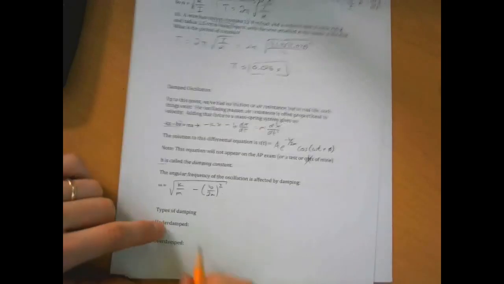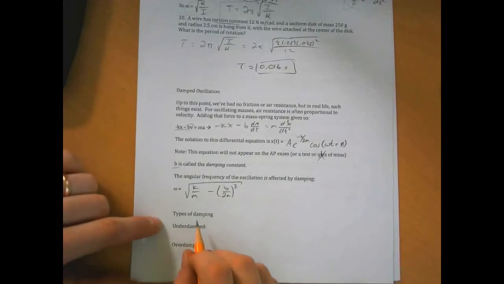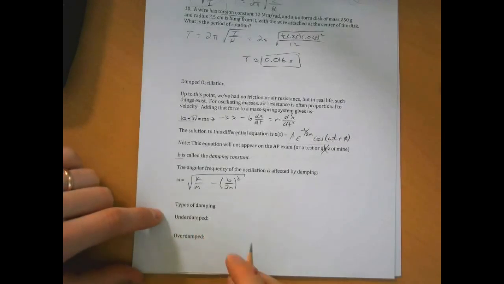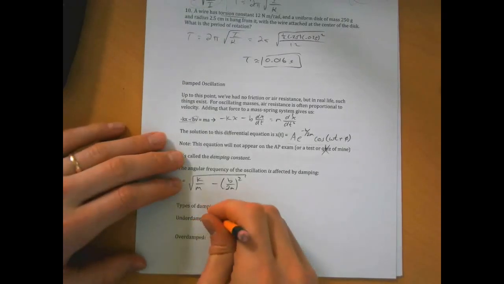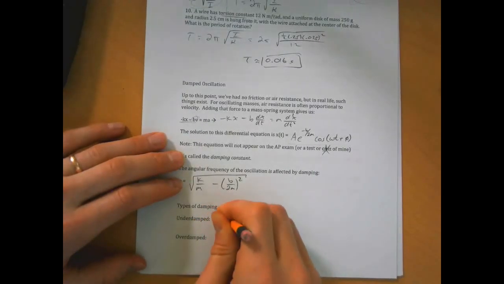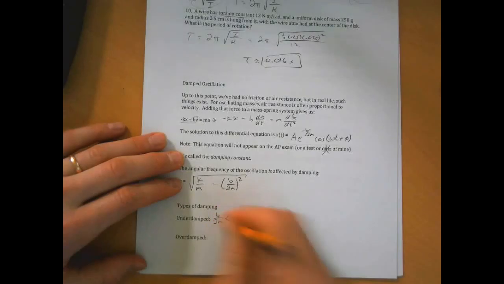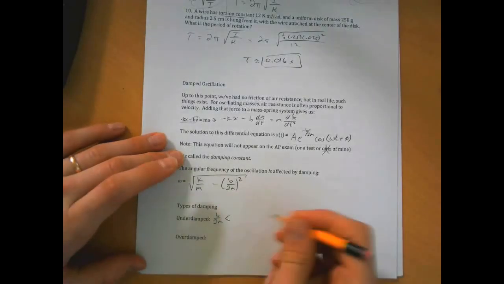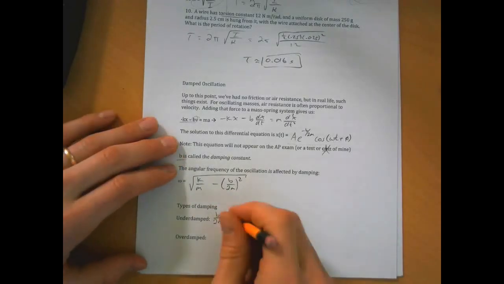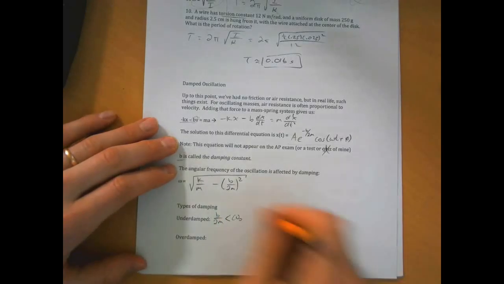I didn't mean for that to jump onto the next page, I think. So an underdamped oscillator is probably the most interesting. This happens when B over 2m is less than what the angular frequency of the system would be without damping, which we call omega naught.